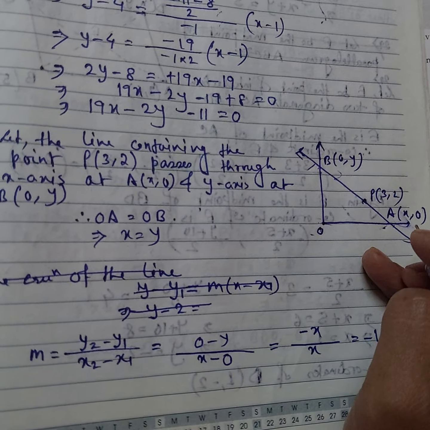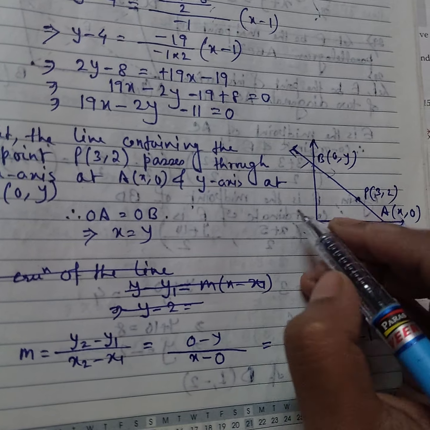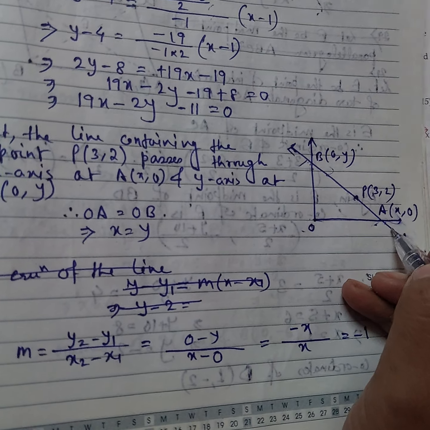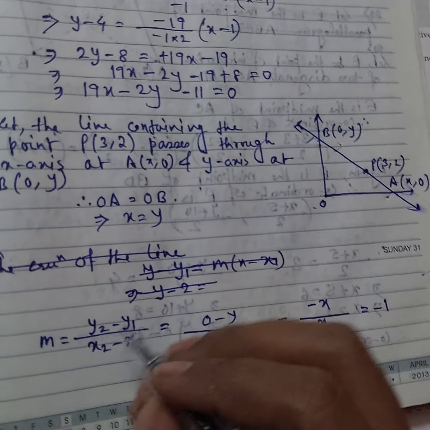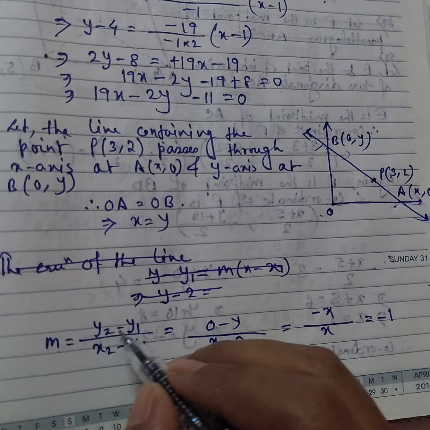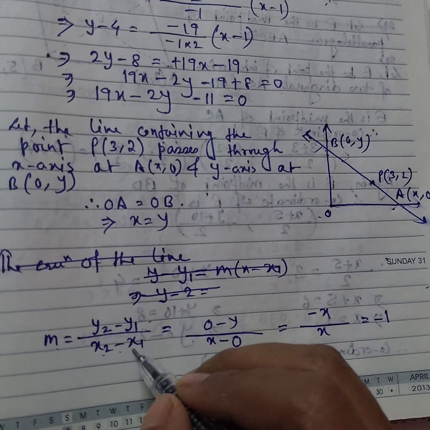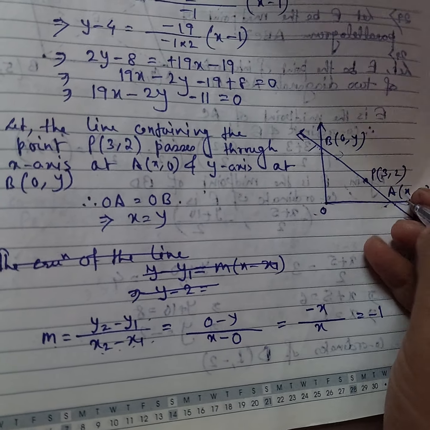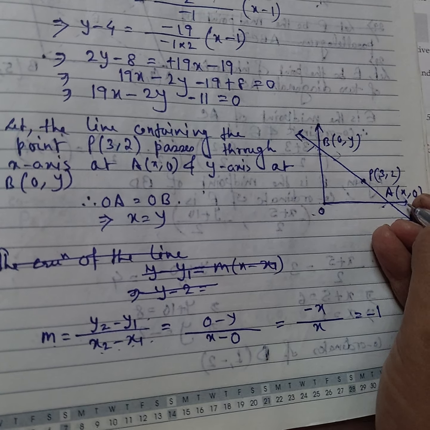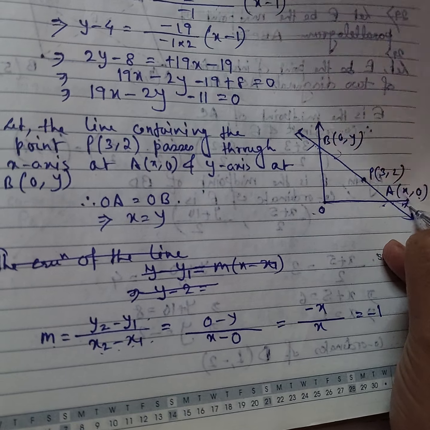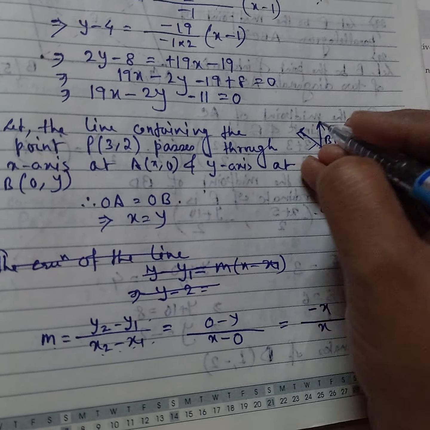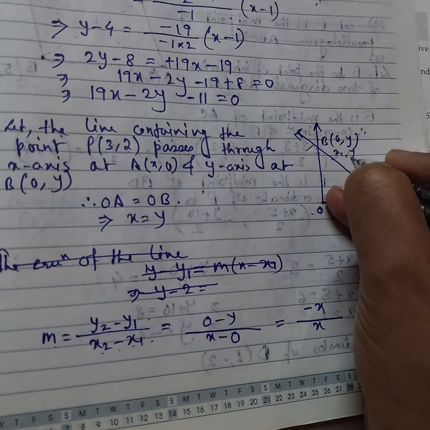Now you find the slope using the 2 points. The formula of slope is m is equal to (y2 minus y1) by (x2 minus x1). Suppose this is (x2, y2) and this is (x1, y1).